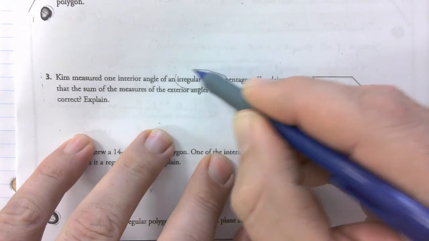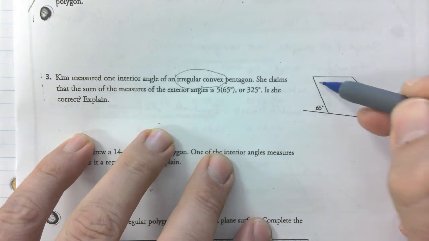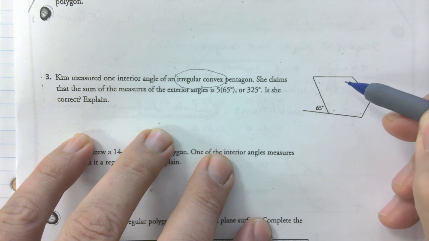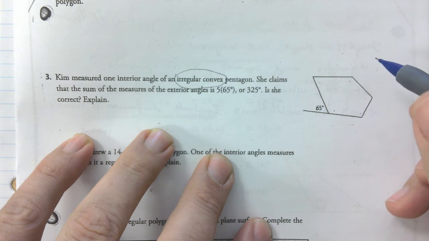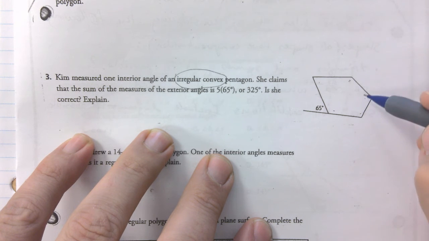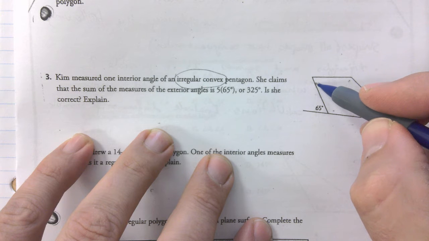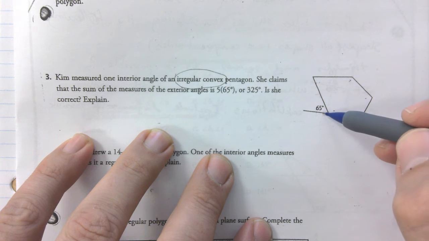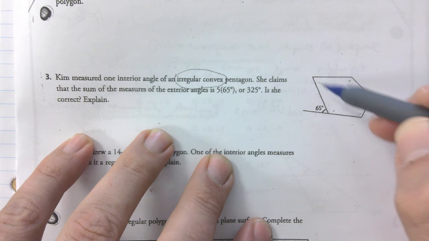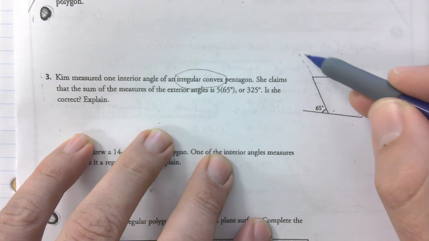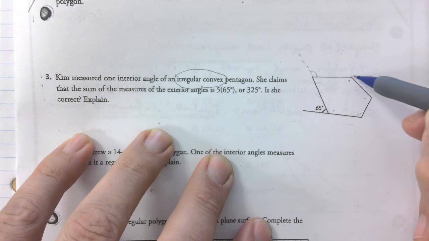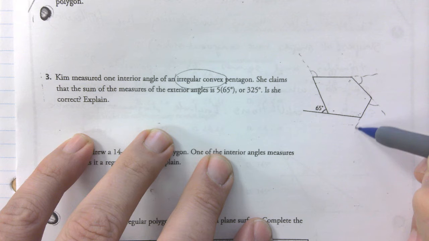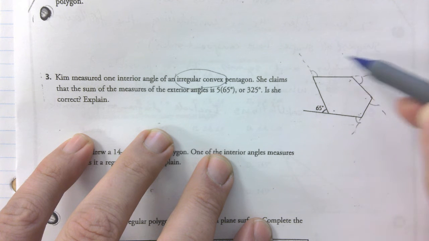It's irregular. What does irregular mean? It means that every single angle inside is going to be different and every single side length is going to be different. Okay? You're not guaranteed that every vertex is going to have the same interior angle. Therefore, as the diagram already suggests, you can't assume that if this is 65, this will be 65 and this will be 65 and this will be 65. You can't assume that. They're all going to be different.